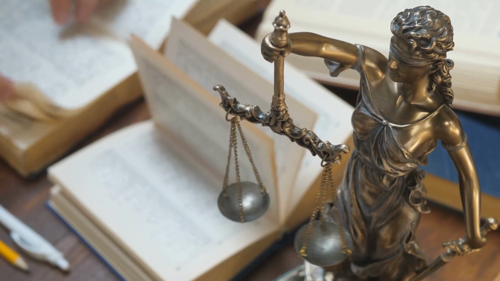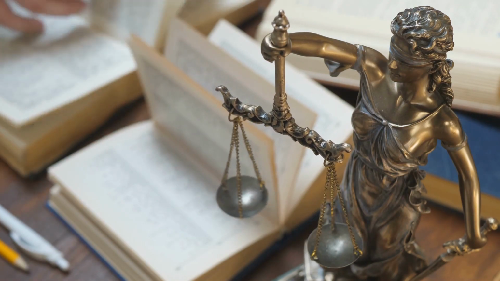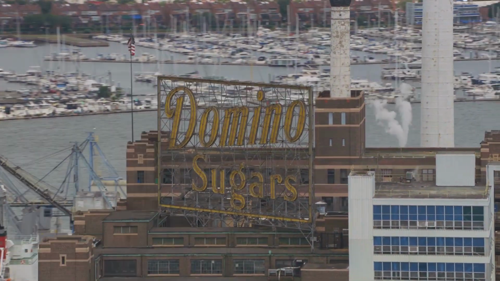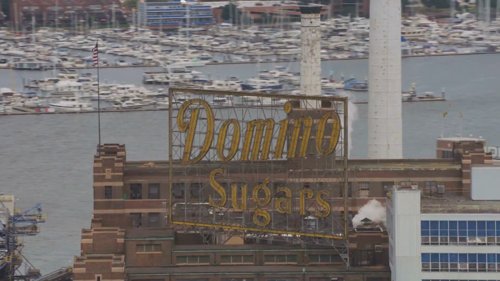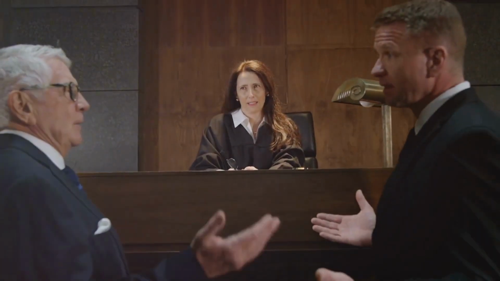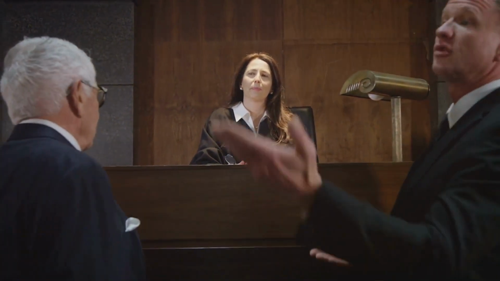One of the most consequential early cases was United States v. E.C. Knight Company in 1895, which dealt a significant blow to the Act's perceived power. The case involved the American Sugar Refining Company, which had acquired control of over 98% of the nation's sugar refining capacity. The government argued that this consolidation violated the Sherman Act by creating a monopoly.